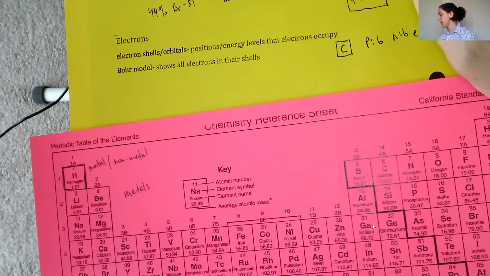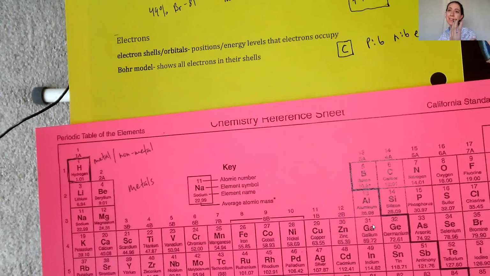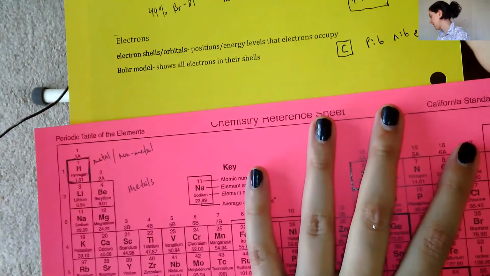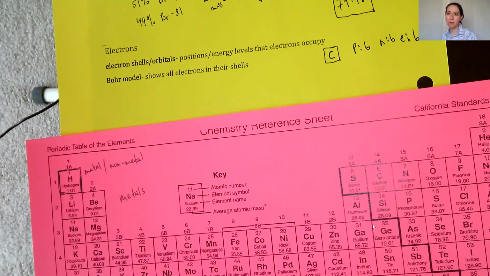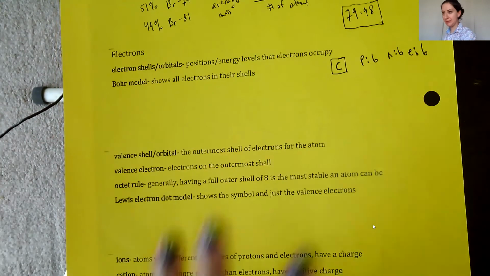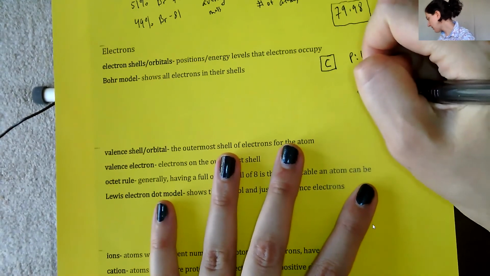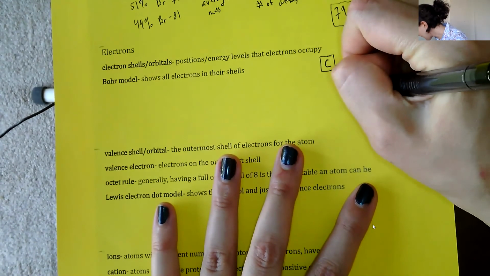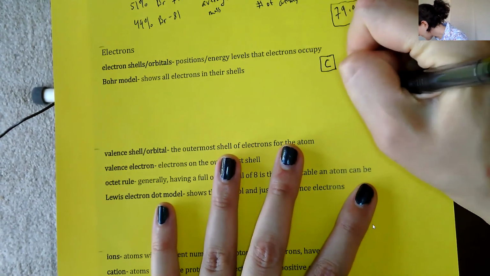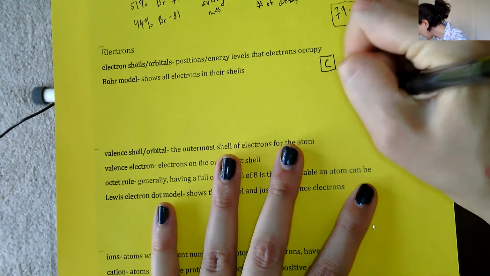We're going to say that this carbon is neutral, so it has the same number of protons as electrons. Electrons are negative, protons are positive, they cancel each other out, and we're left with a neutral atom. Okay, so this is great information. Now let's figure out where those electrons actually are. So let's draw the model. The way I do this is I start with my nucleus, and inside the nucleus, it's hard for you guys to see.